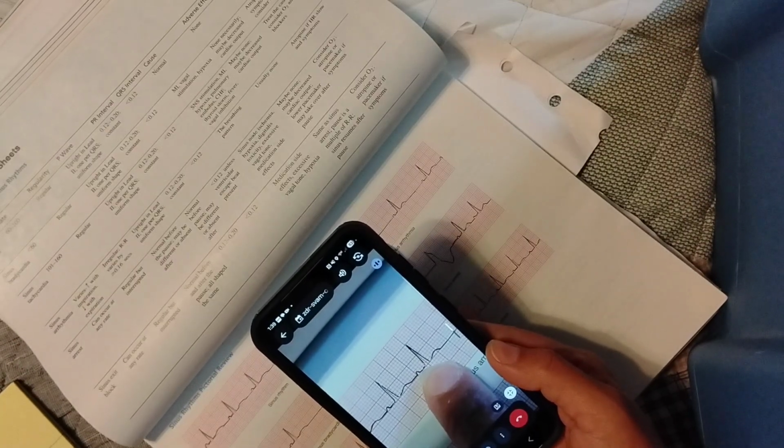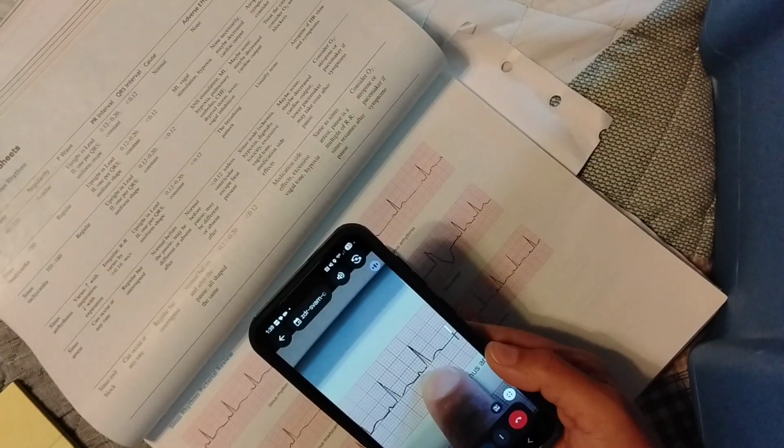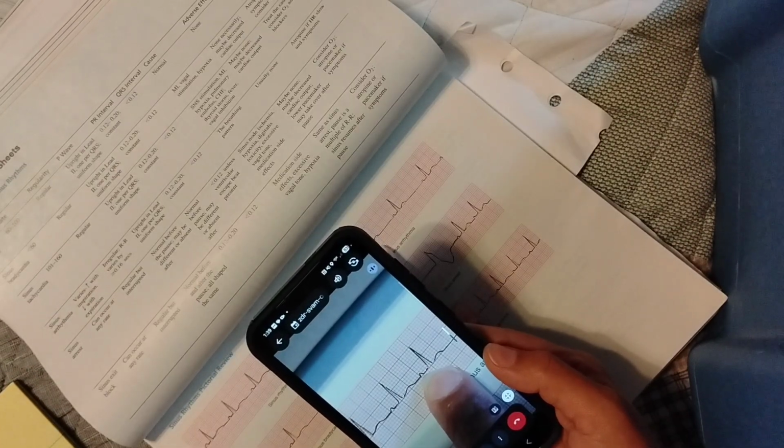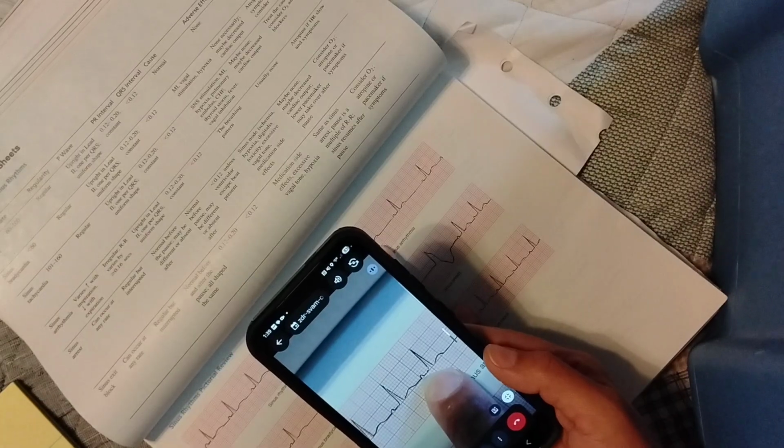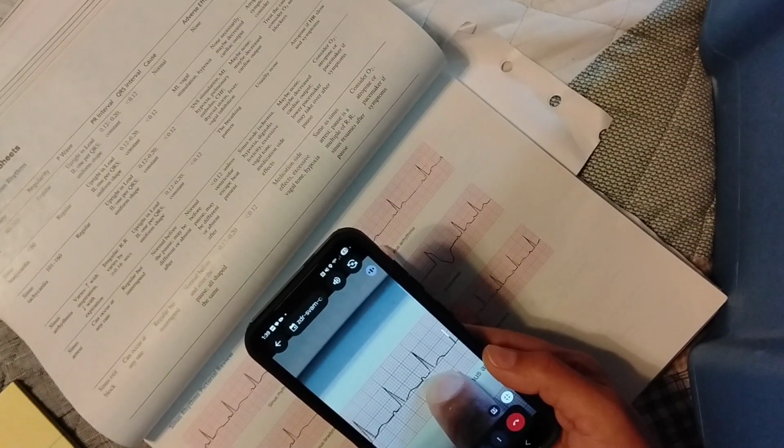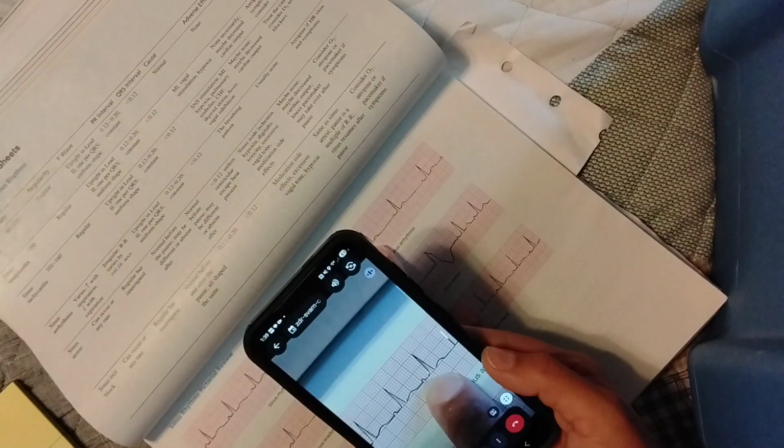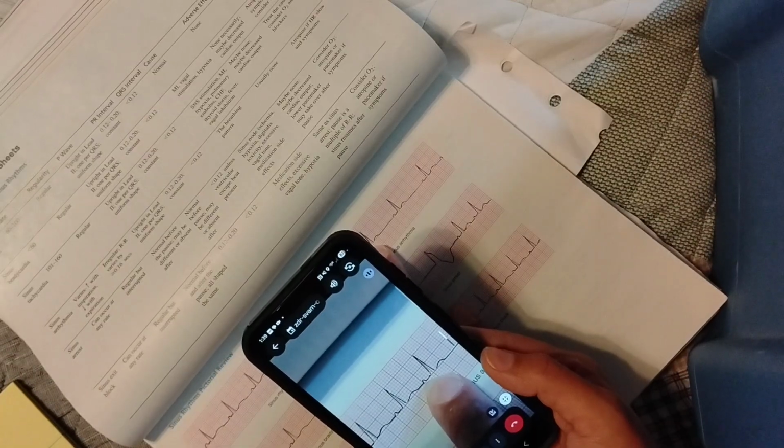But if it's more than 5 little boxes, then they've got something else going on. So if it's between 0.12, which is 3 little boxes, to 0.20, which is 5 little boxes, then you have a normal sinus.